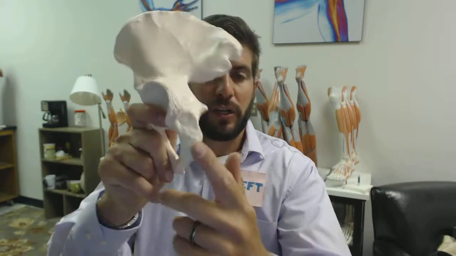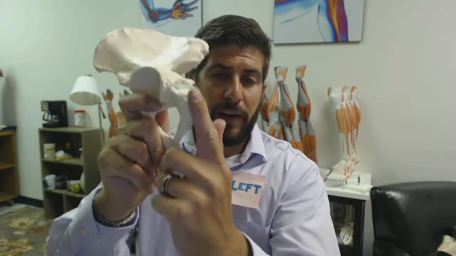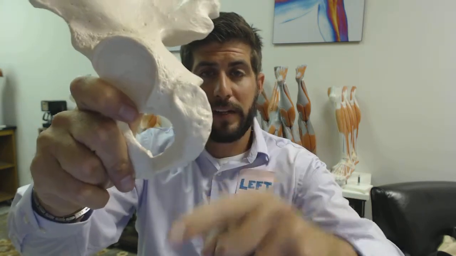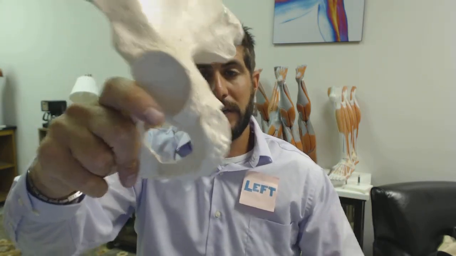The other structure that I use to figure out left or right is back here, called the ischial tuberosity. It's this rough patch on the ischium, which is another bone that's fused. And that's going to face posterior and inferior. So I set those two things up, and I know that this is a left coxal bone. All right, so like I said, there's 17 features that we want you to be aware of, and we're just going to walk our way through them.